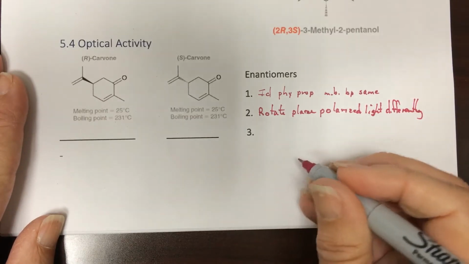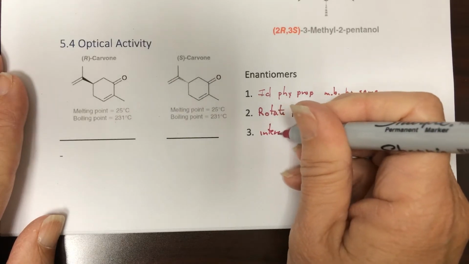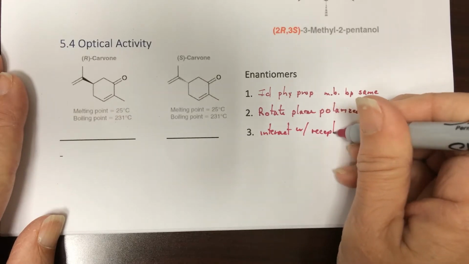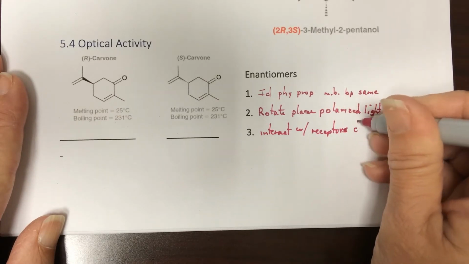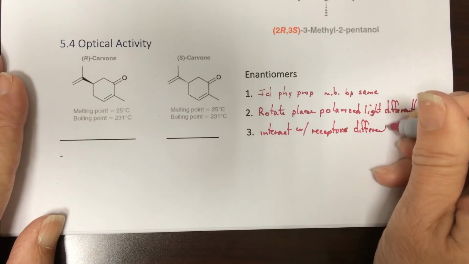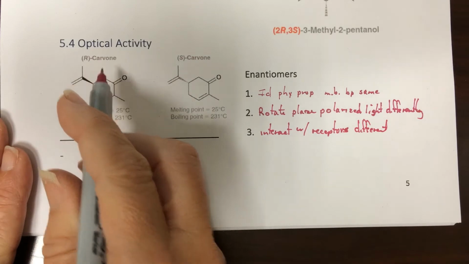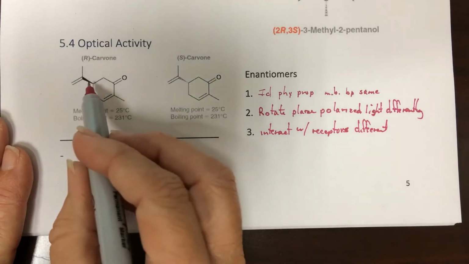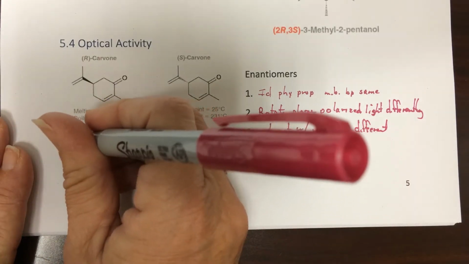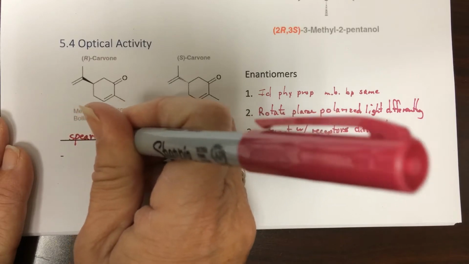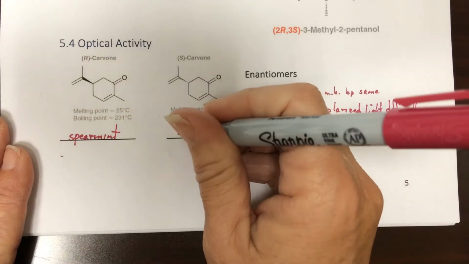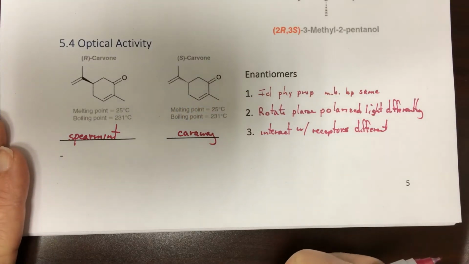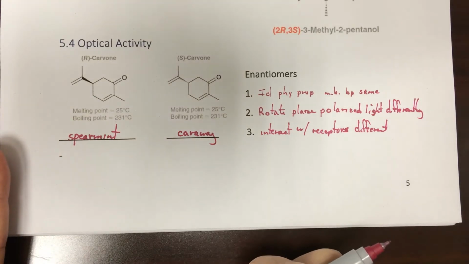And they'll interact differently with receptors. So here we have R-carvone and S-carvone. The R form gives us spearmint, and the S gives us caraway. So when we taste these, we experience two very different chemicals.